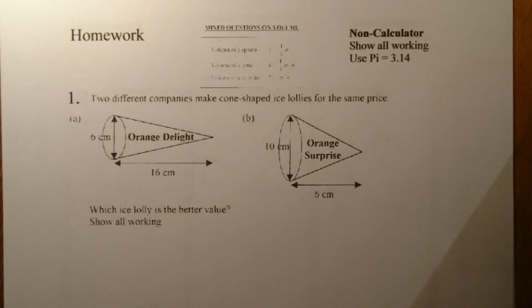This is an S3 homework. It's based on the National 5 topic of volume, but really what we're looking to check out is substitution and numerical skills. But this would be applicable to anyone sitting the National 5 with a non-calculator volume question.